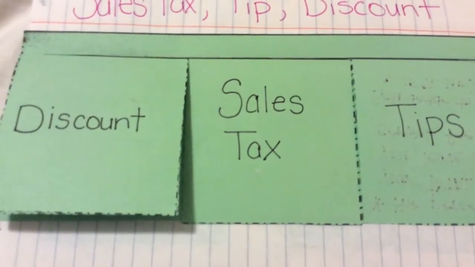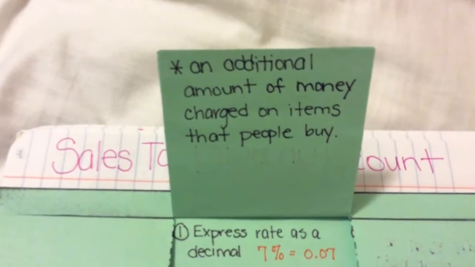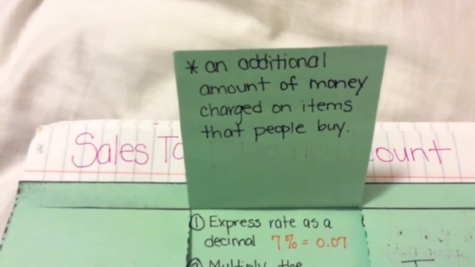The next tab we have is sales tax. You flip open the tab and you will write, it is an additional amount of money charged on items that people buy.